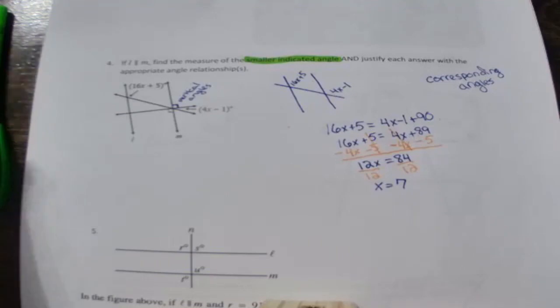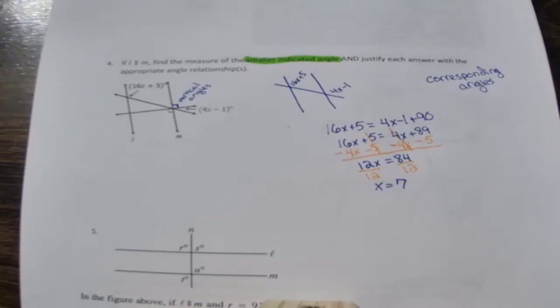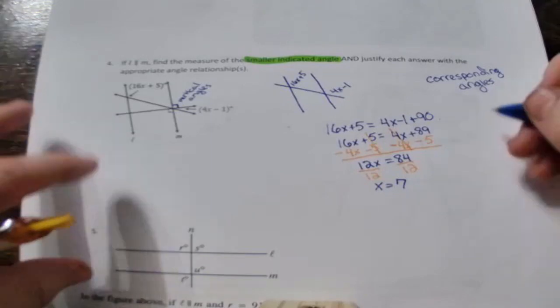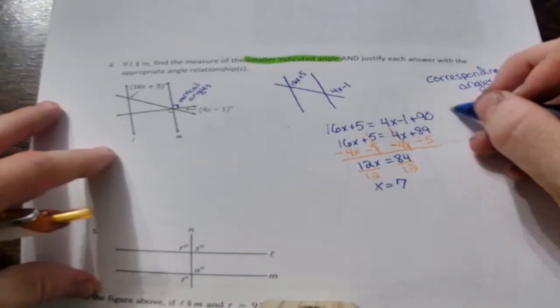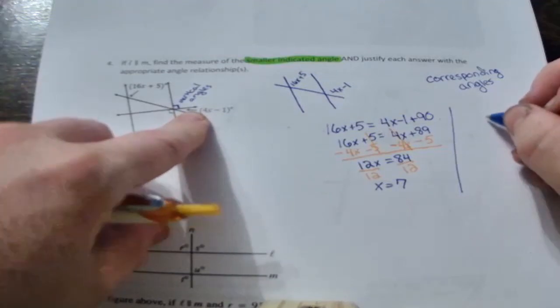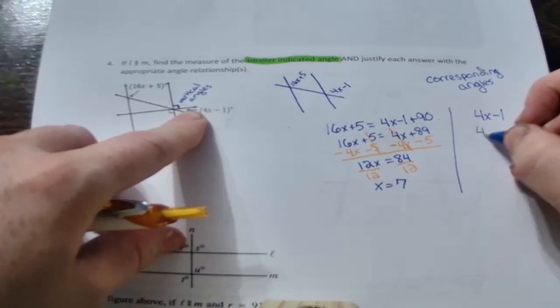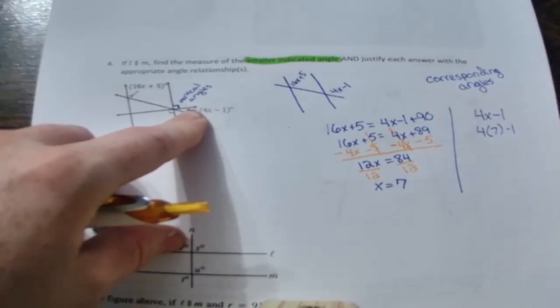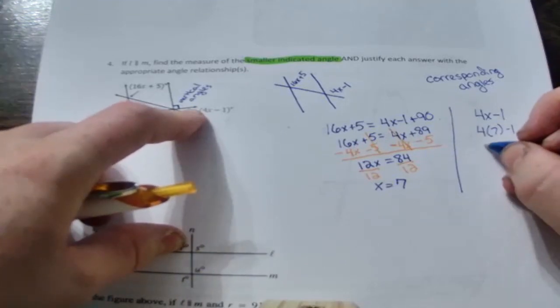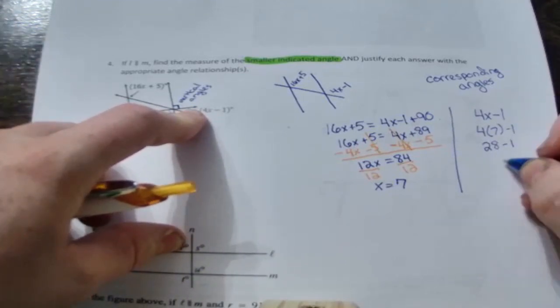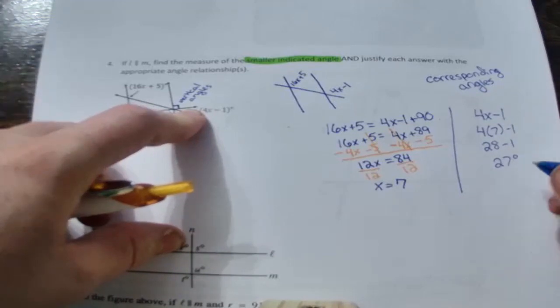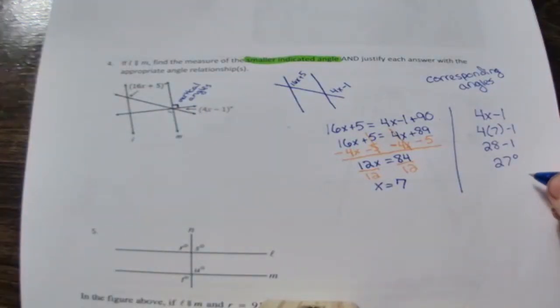Reason being is because they wanted to find the measure of the smaller indicated angle. Now, that's what I had highlighted in the beginning because it's important. So what I have to do is now plug this in to the equation of the smaller angle. So 4x minus 1. But instead of x, now I have a 7. So 4 times 7 minus 1. 4 times 7 is 28. 28 minus 1 is 27. So in this case, the smaller angle would be 27 degrees.